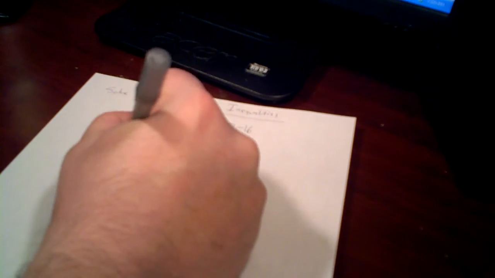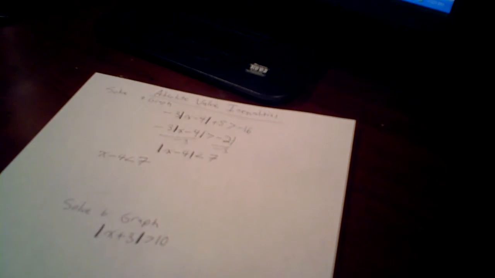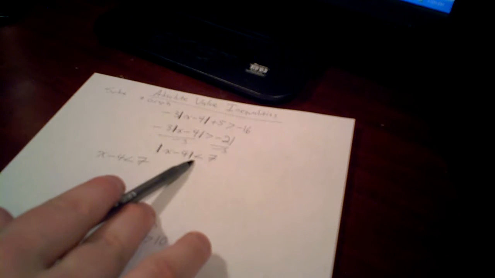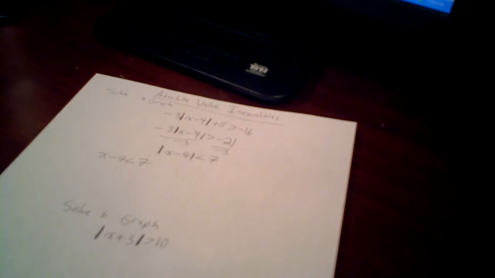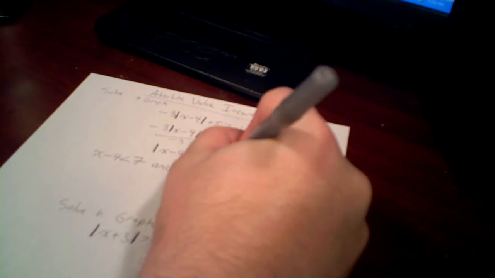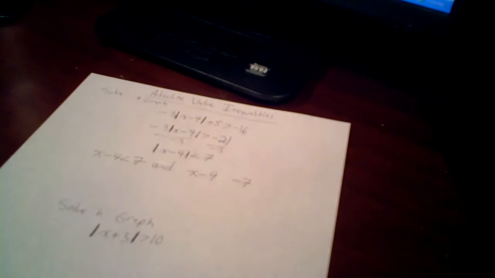The first one is exactly the same. Then I have to decide whether this is going to be an and or an or problem. We'll check out the inequality sign. This is less than. Less than, and. If it was greater, it'd be an or problem. So this is and. For the second inequality, the left side stays the same. I negate the other side, and I also have to flip the inequality sign.